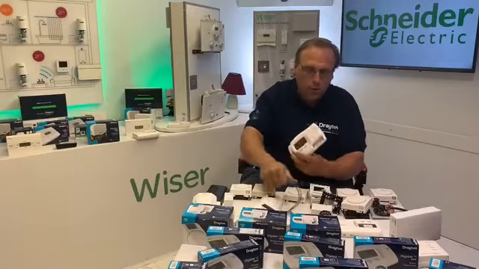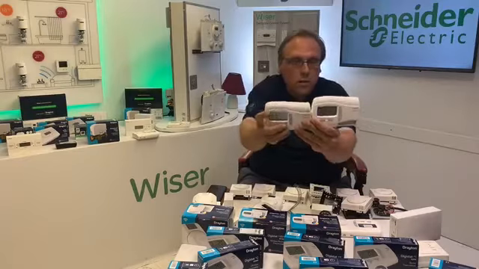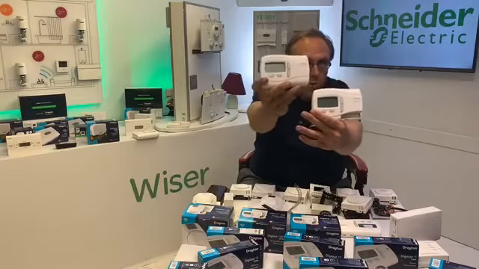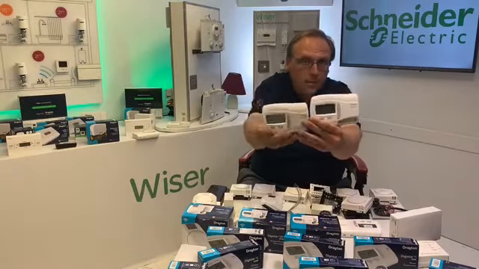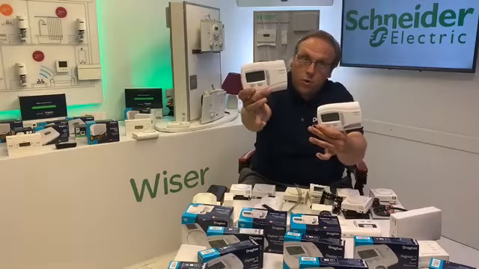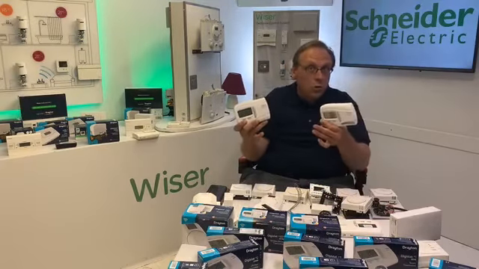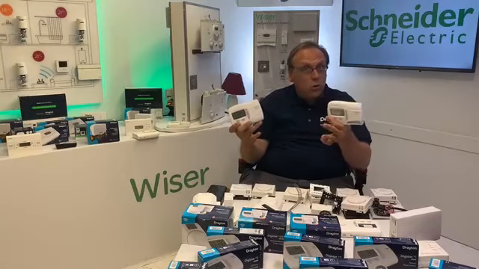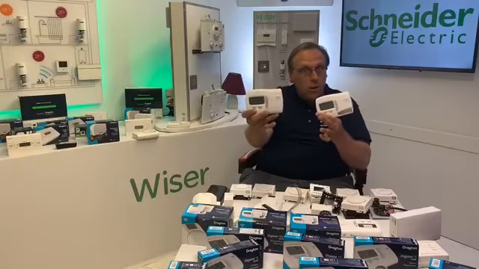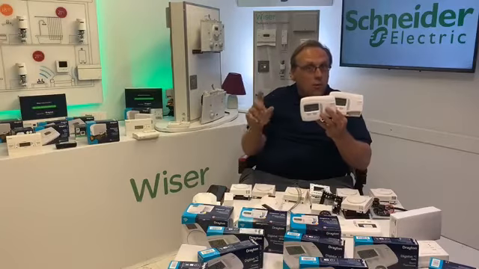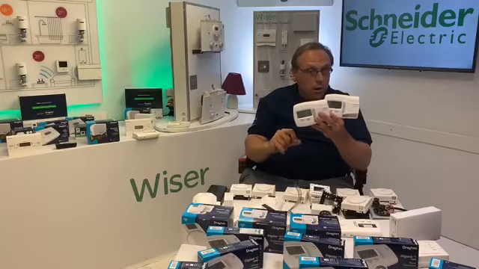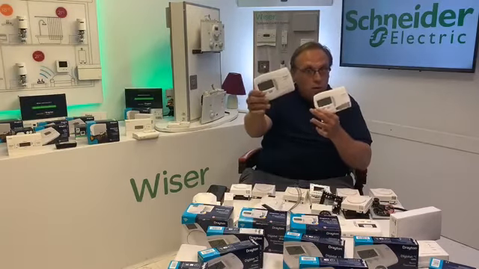Let me pop the cover off so you can see. These are both Digistat Plus 2s. One's got no battery cover, the other one has. This is the Digistat Plus 2 4-wire thermostat, so you require a permanent live and neutral. A bit like what you do for the RTS4, so you need a permanent live in, and then you've got access to the switching contacts, which are volt free. So the mains is a 4-wire thermostat.